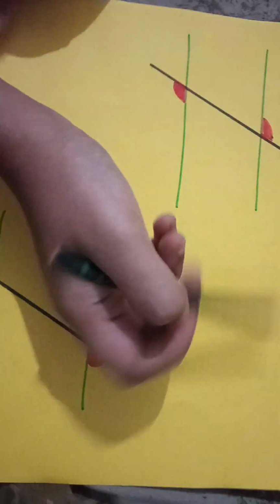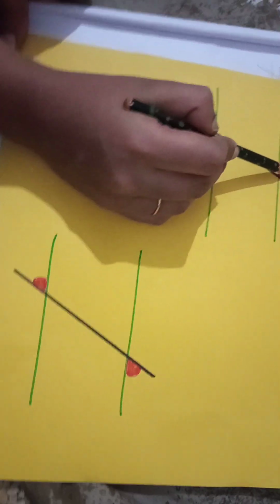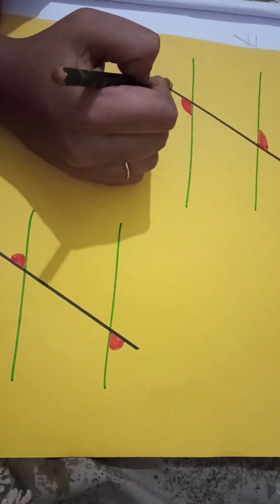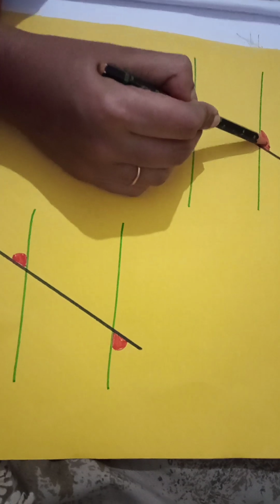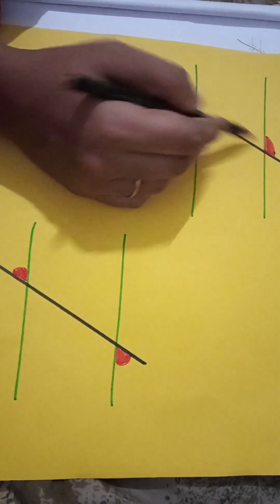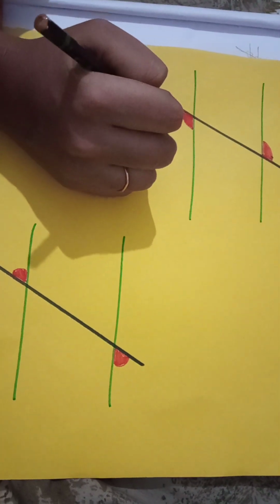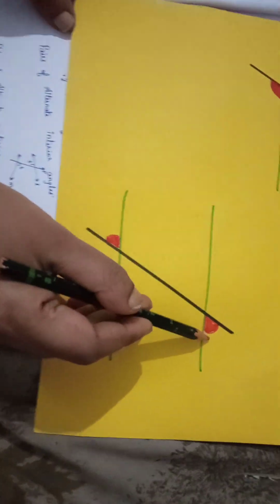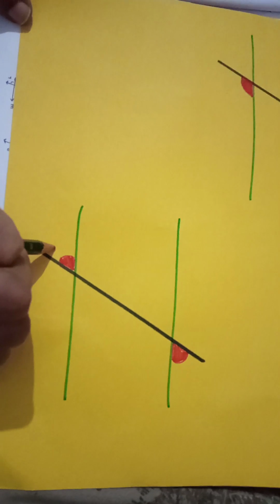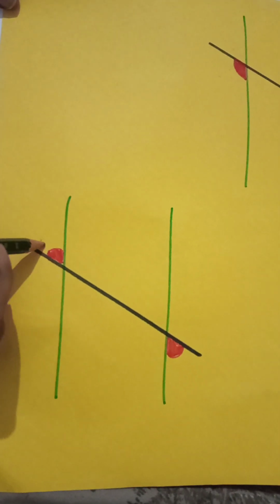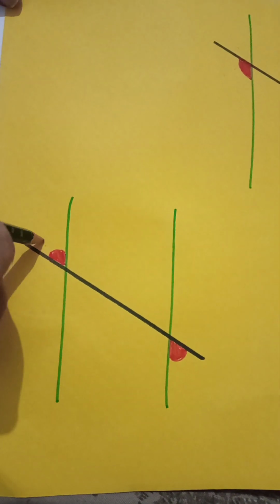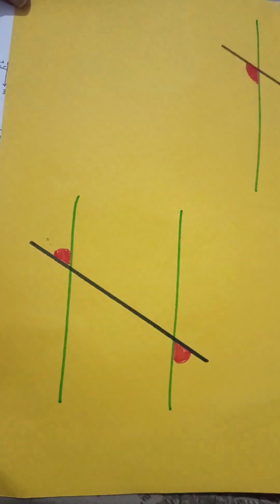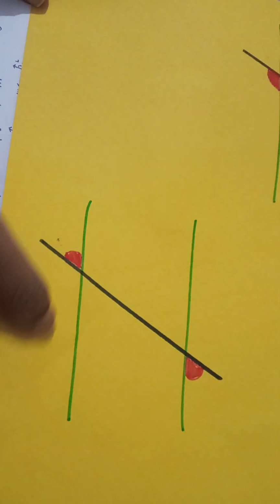Pair of alternate exterior angles. You already know the exterior angles. These 4 angles are called exterior angles. Within that, this angle 1 and angle 7. These 2 are alternate exterior angles. Following the same concept, these 2 angles, angle 2 and angle 6. Sorry, angle 7. These 2 are alternate exterior angles. We're going to use all these things in our problems.